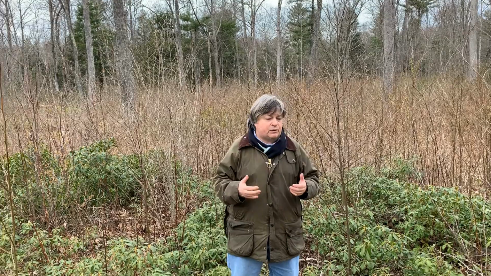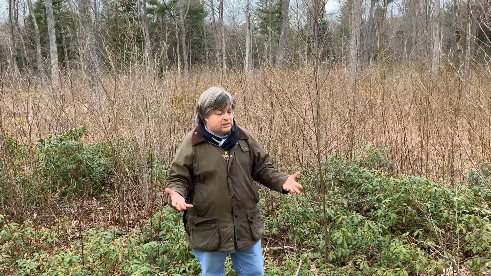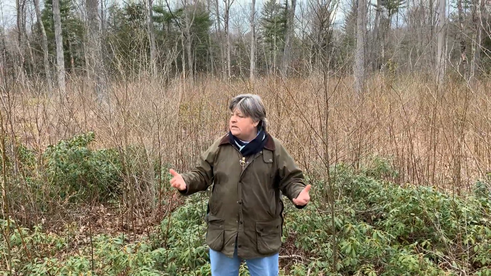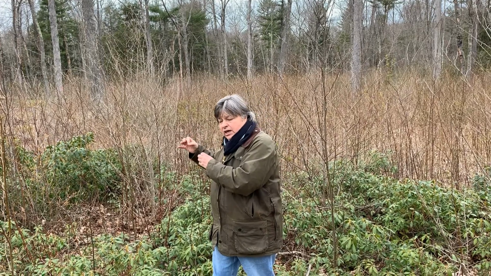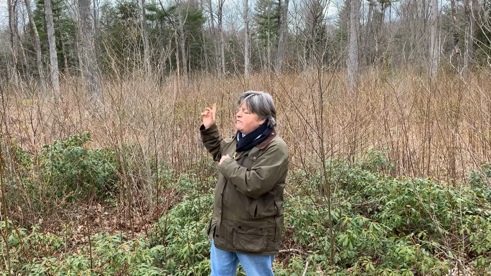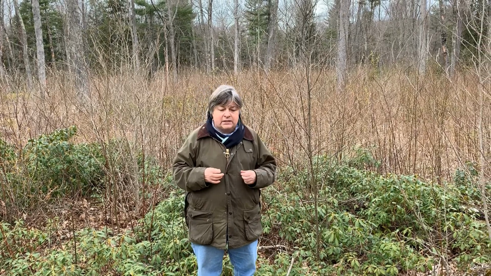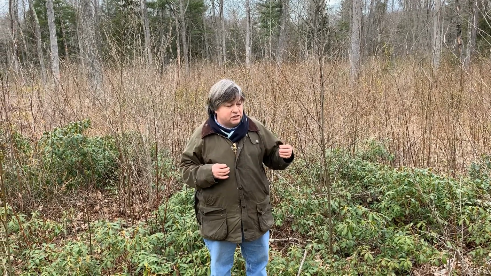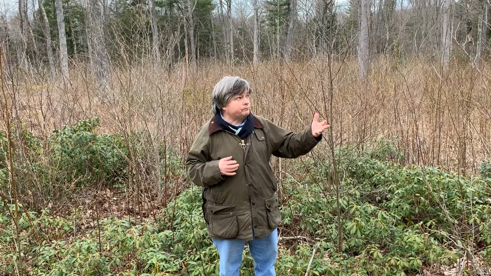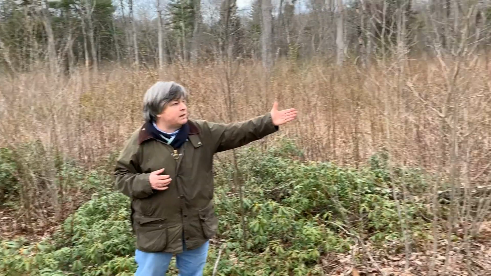So there are really two treatments here that will happen. One that has already happened, the establishment of the preparatory treatment, and then in about a year or two's time, the removal treatment of every other big oak tree. The remaining big oak trees will be left, as will all the other structures that relate to wildlife habitat, future potential timber value in the sense of sugar maple. This is an example of a really nice sugar maple right here.